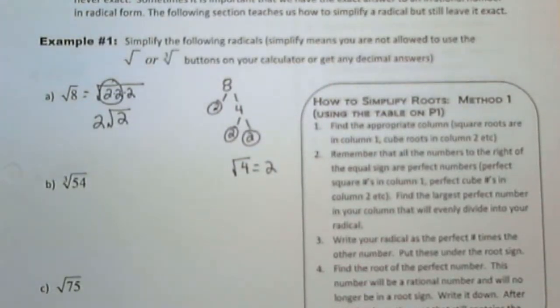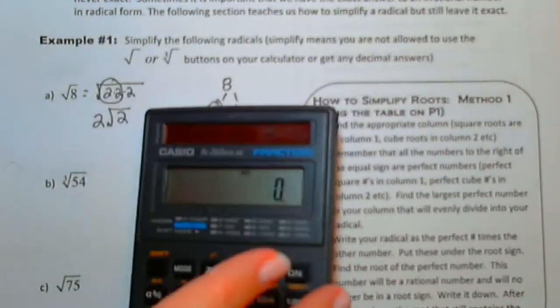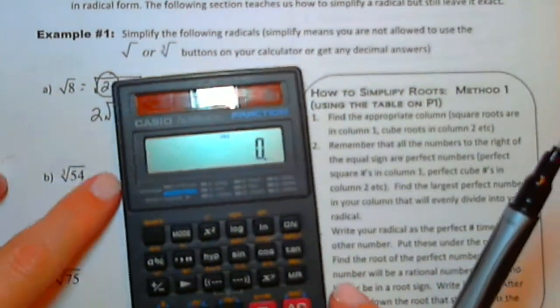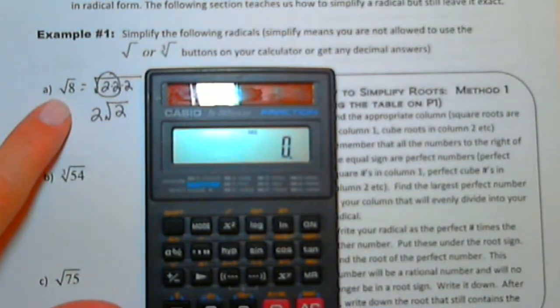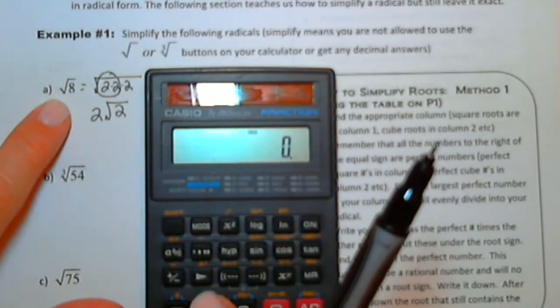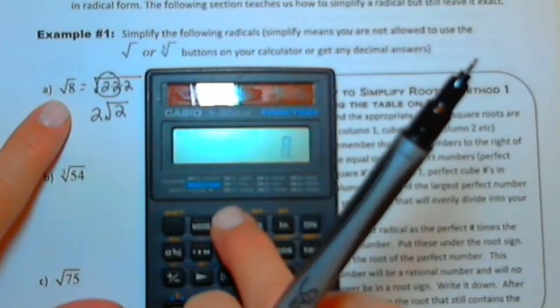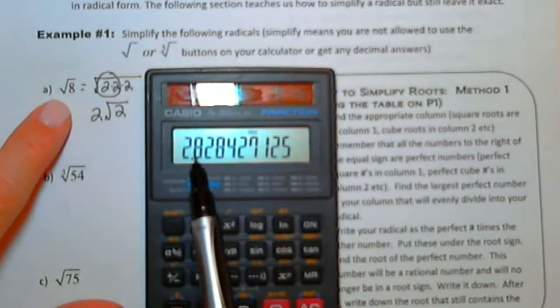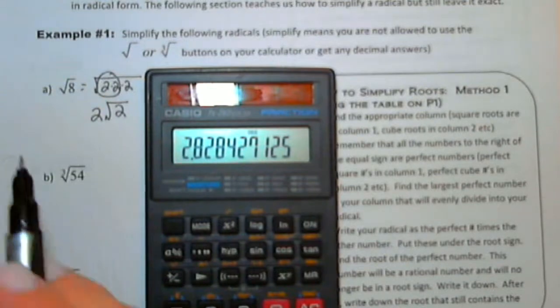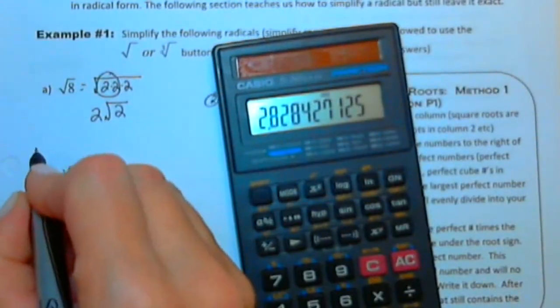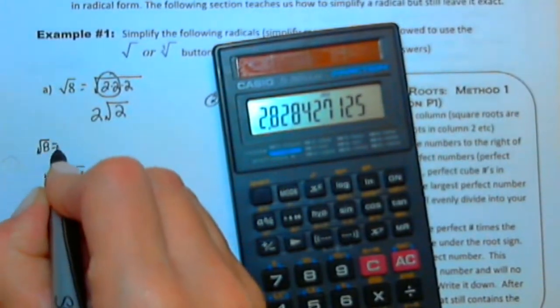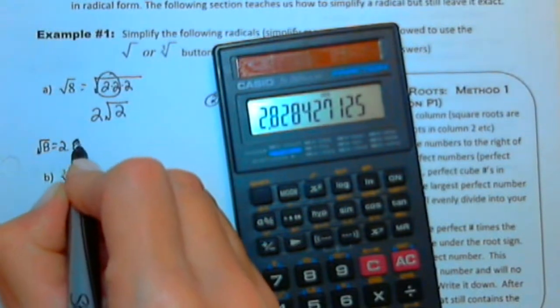Now I'm going to do something strange, and I'm going to pull my calculator out, and I'm going to show you how to check this, or just kind of prove to you that they are in fact the same number. So let's find the square root of 8 using our calculator. So on my calculator, I go 8, shift, square root. I got 2.828. So let's just write that down. The square root of 8 is 2.828.